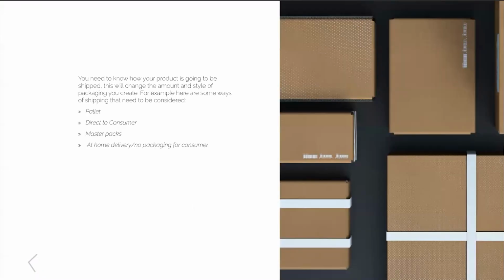Then you want to understand how your product is going to be shipped. There's a couple different ways. These are just some of them, but there's also a bunch of other ones. Is your product going to go on a pallet? Does it go direct to consumer? Is it a master pack? Or is it going to be like at-home delivery where the customer never touches the package? So it's a completely different approach, where you're designing for a warehouse, or you're designing for a third party. And then this is just a render. I did some master packs, some shipping containers or shipping packages.